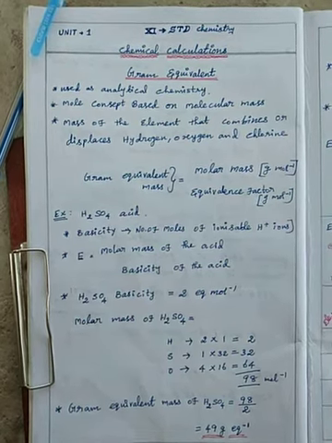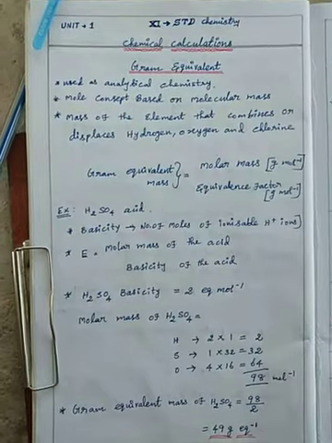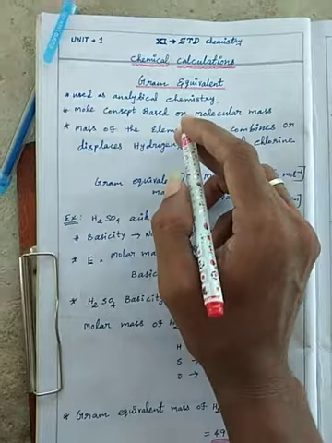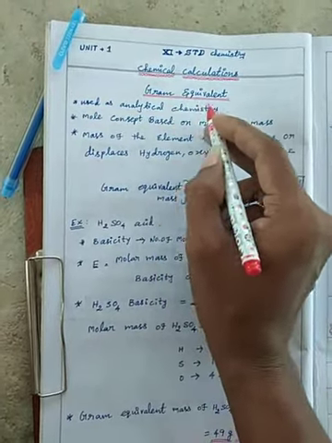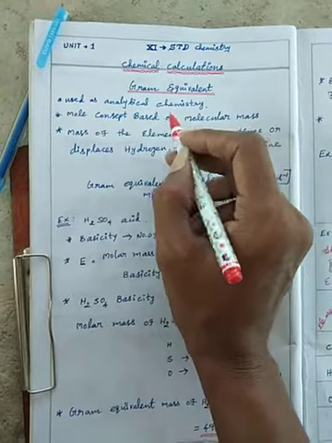Now, in this session we discuss chemical calculations in chemistry. Important topics are also gram equivalent, empirical formula, molecular formula, like that. So what is meant by gram equivalent? It is very important in the uses of analytical chemistry, students.